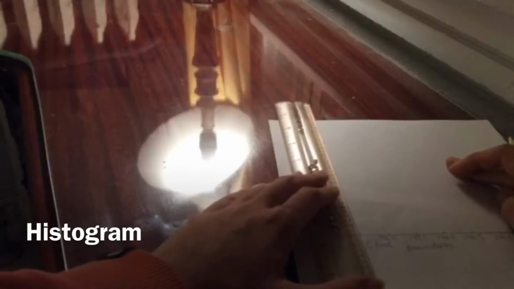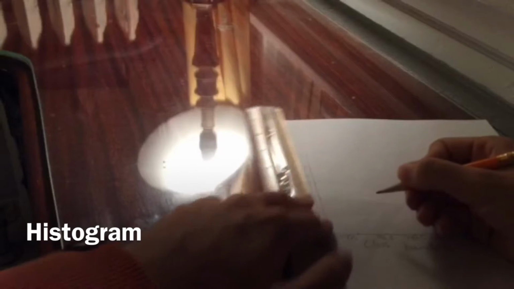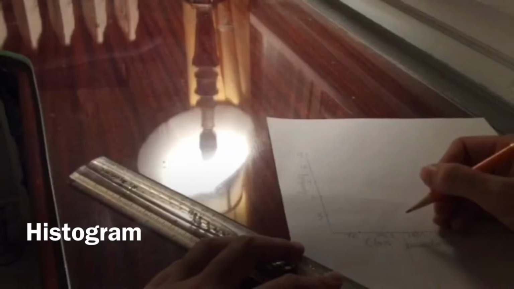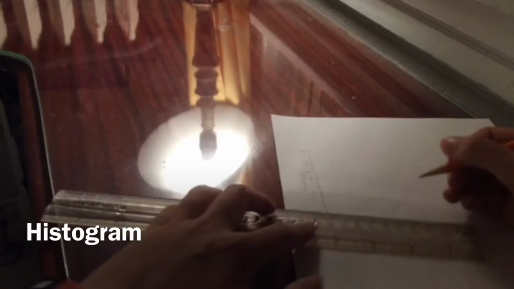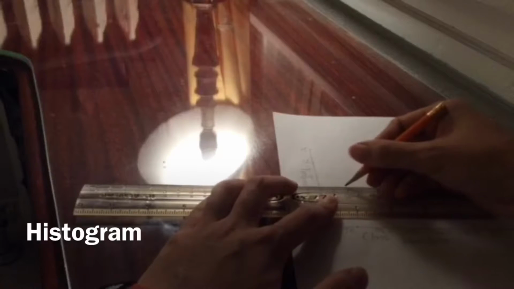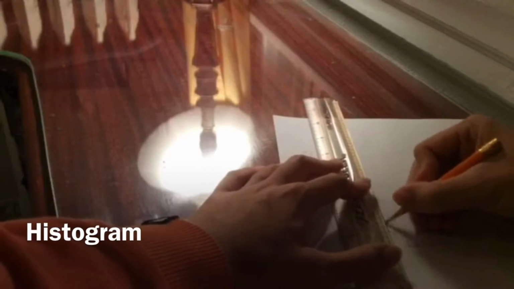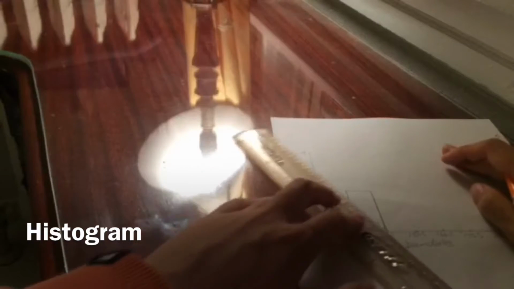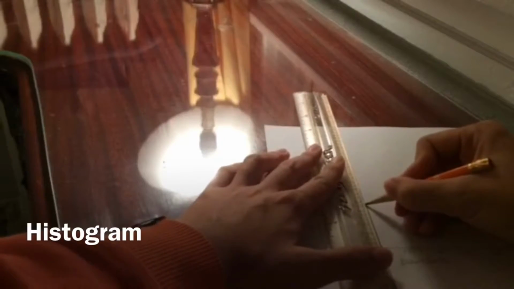And after this, start drawing the bars. For the first class boundaries, I have frequency 7, so it will be here. Second class boundaries, I have a frequency 14, so that's going to be here.